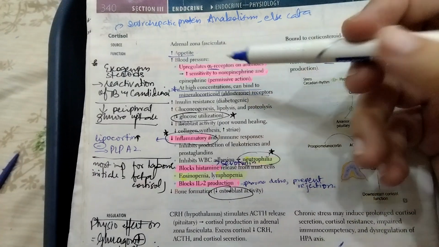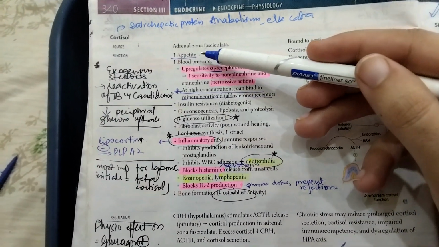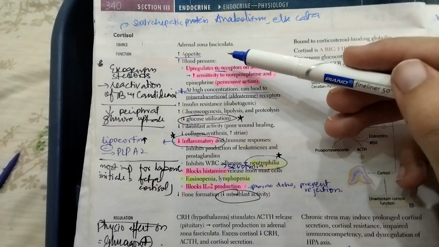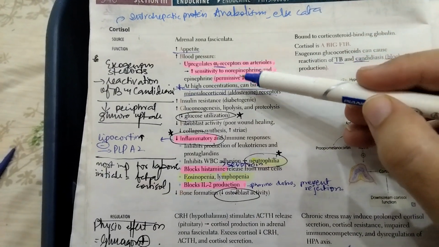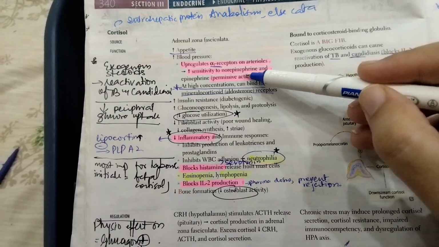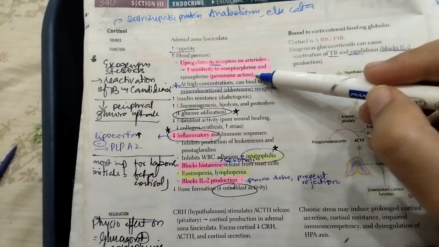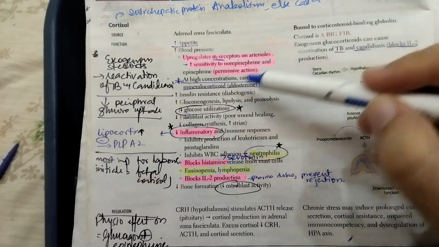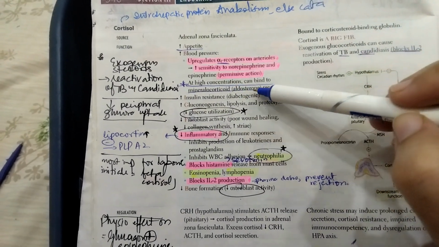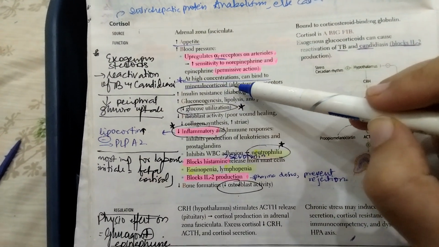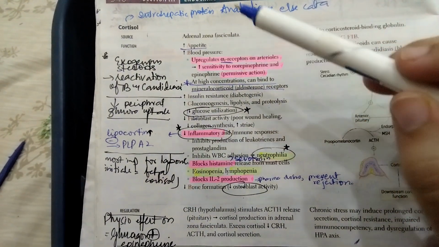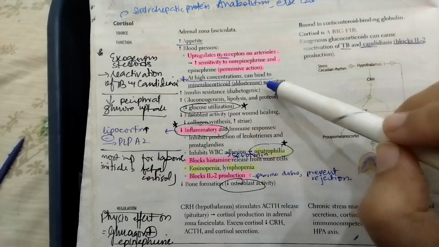Remember that it increases appetite. Then it increases blood pressure. How? It basically upregulates alpha 1 receptors present on the arterioles, which will increase sensitivity to norepinephrine and epinephrine, and this is its permissive action, thereby increasing blood pressure. Now at very high concentrations, cortisol can even bind to mineralocorticoid, that is aldosterone receptors.